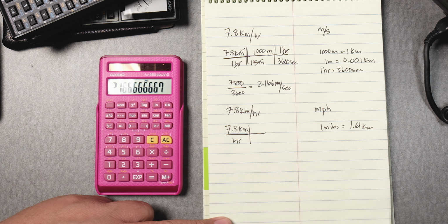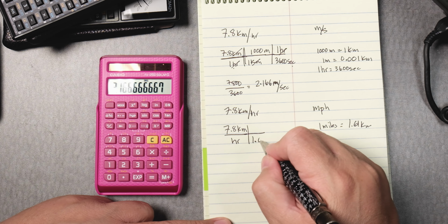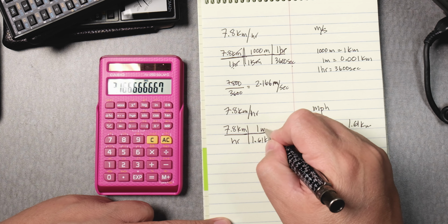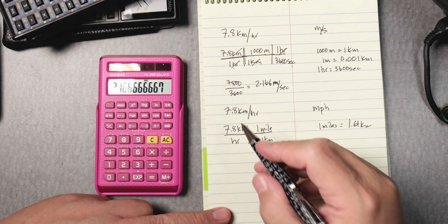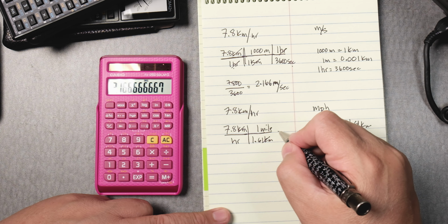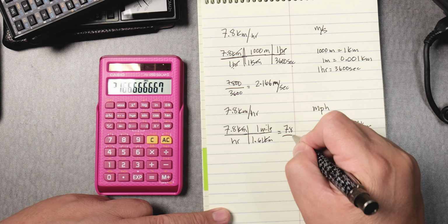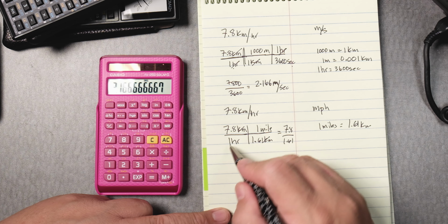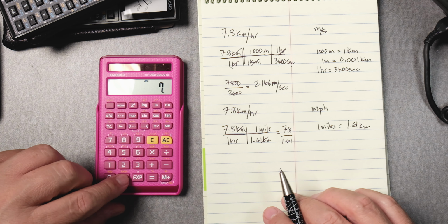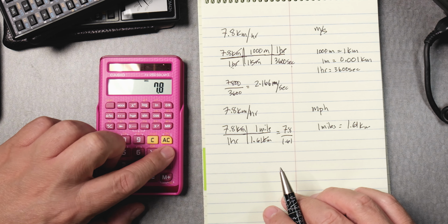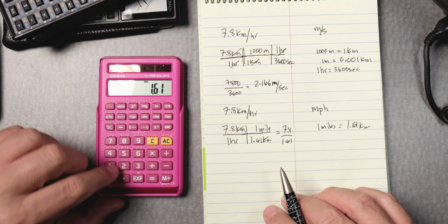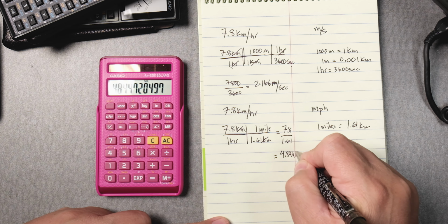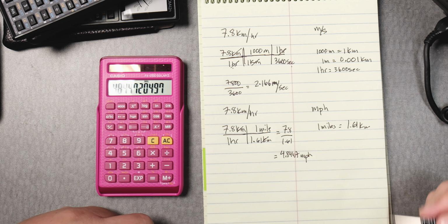So 1.61 kilometers for every 1 mile, so we can cancel out the kilometers. And that's going to be 7.8 divided by 1.61, this times that. This is 1 hour, by the way. 7.8 divided by 1.61 equals 4.8447 miles per hour.